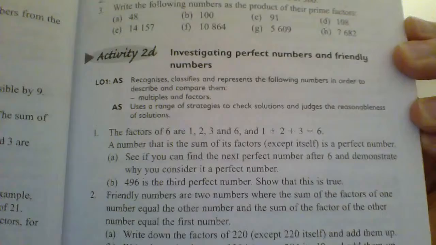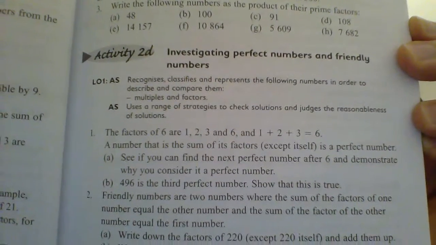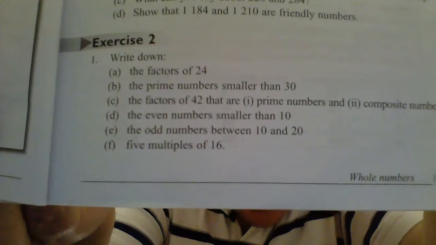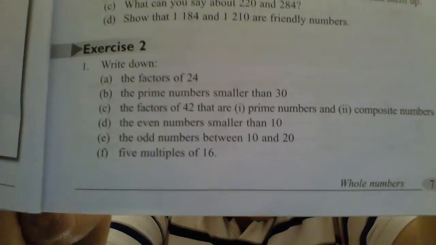The next question, 1C. The factors of 42 that are prime numbers and composite numbers. In other words, a composite number is the opposite of a prime number. A composite number is not a prime number. Exercise 2, question C. Question C is saying the factors of 42 that are prime numbers.